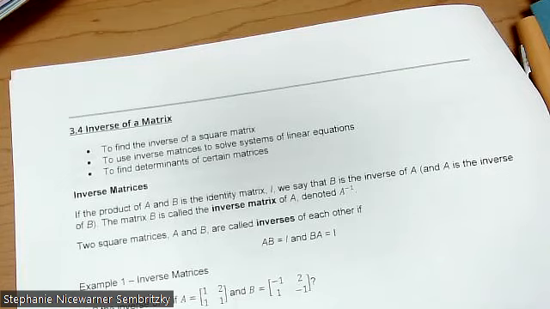So we've looked at one method of using matrices to solve systems of equations. This new one we're going to look at is called inverses. So let's think about something for a second. Inverse operations: the inverse of adding is subtracting. The inverse of multiplying is dividing.